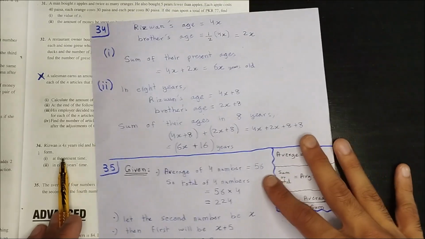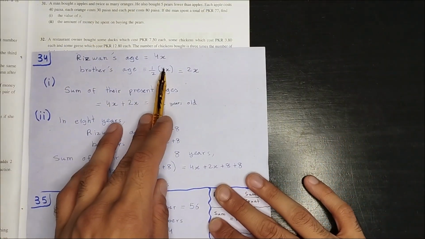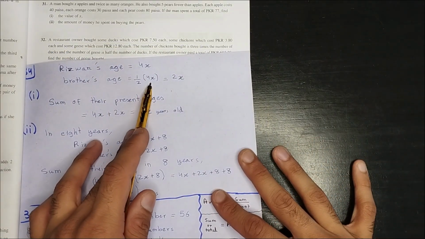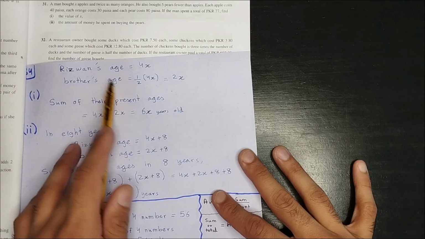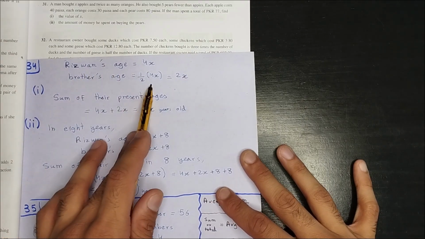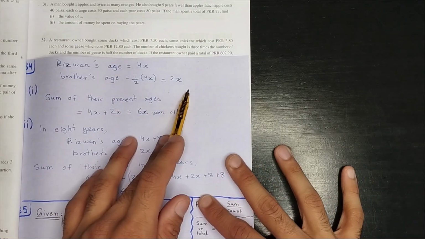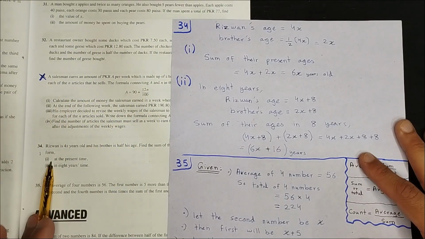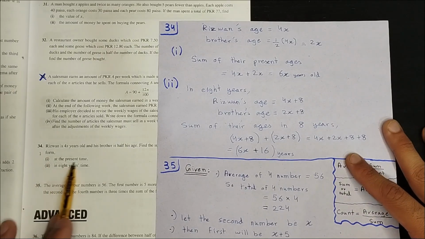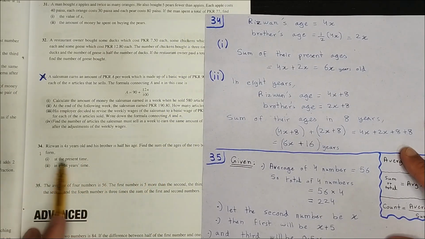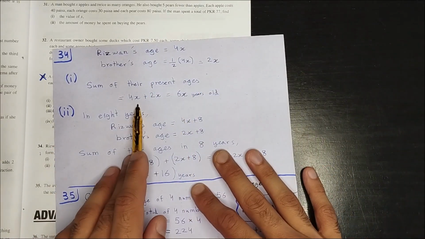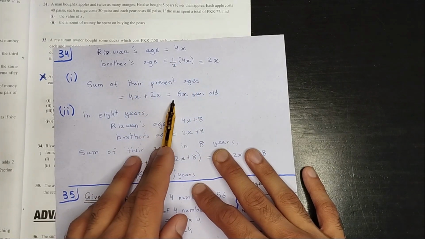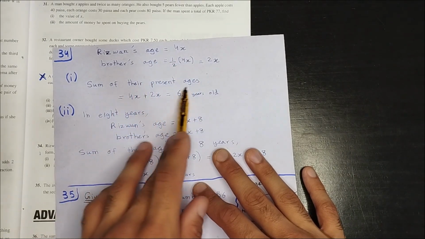First of all, their present age. Rizwan's age is 4x. The question tells us that. The brother's age is half of 4x because brother's age is half of Rizwan's age. Brother's age is going to be half of 4x, which is 2x. Okay. Now we're going to answer question number 24 part 1, which is their sum at present time. 4x, which is the present age of Rizwan, plus 2x, which is the present age of the brother, is equal to 6x, which is the sum of their present ages.